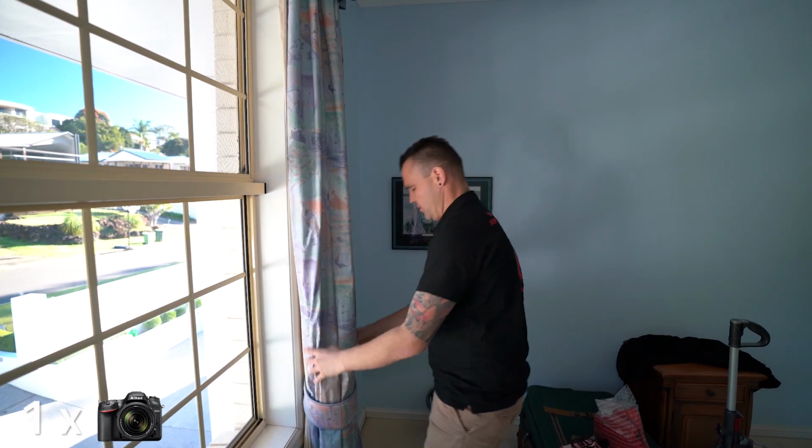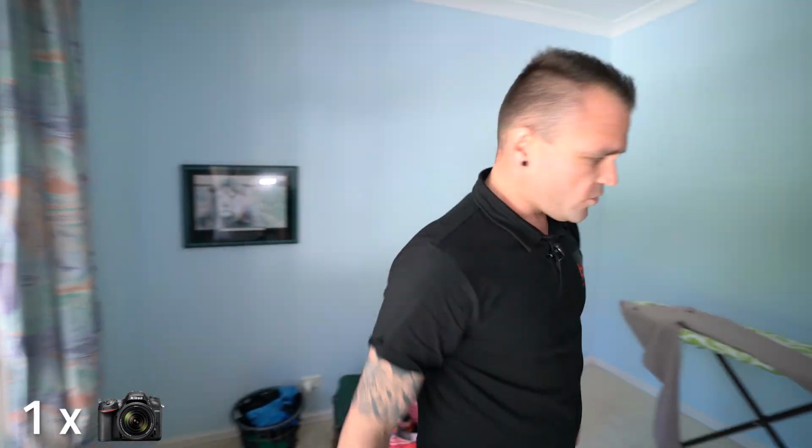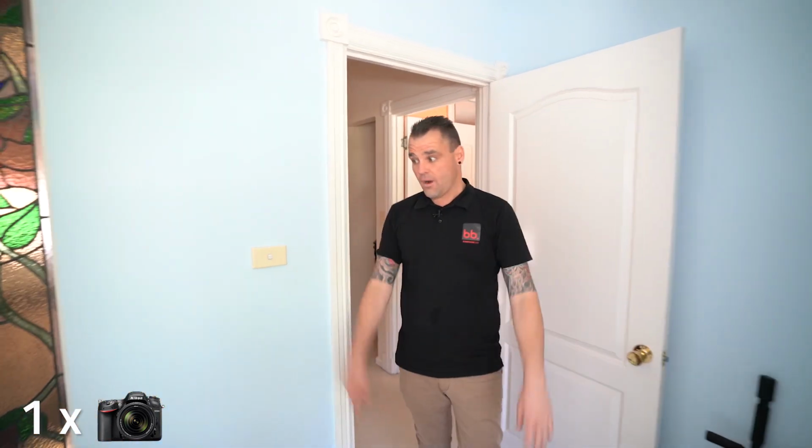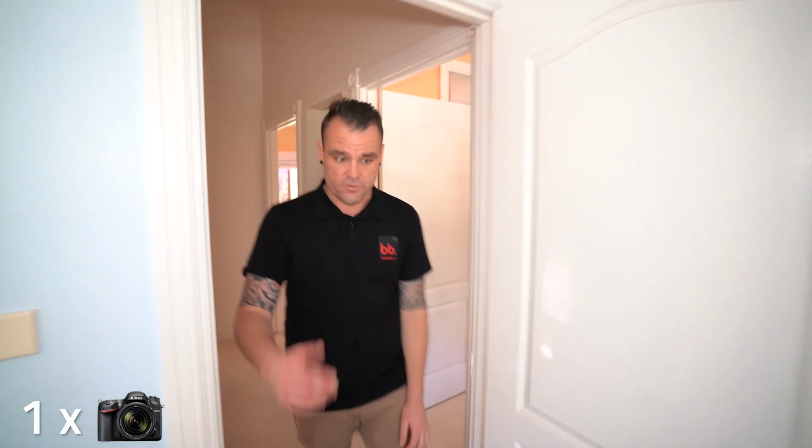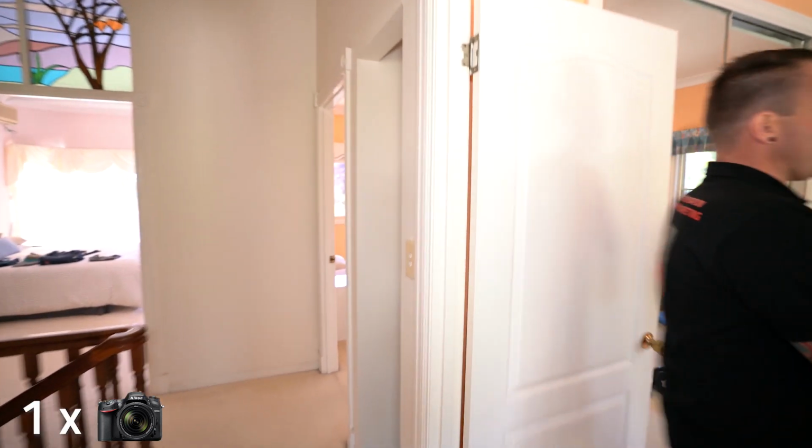So you always got to be looking. You know, look twice, look 3 times. It's super important. Look, that's looking great. This bedroom's ready to shoot. So I'm going to grab my camera, frame it up.